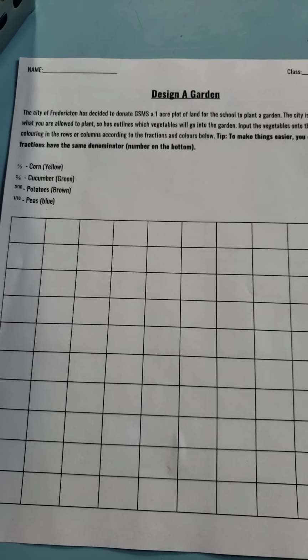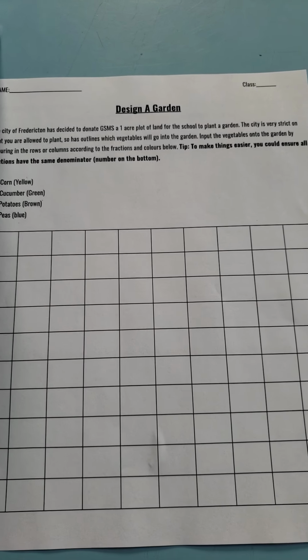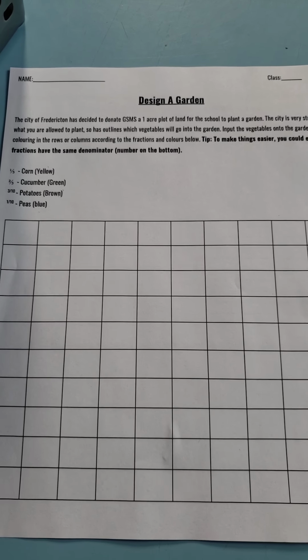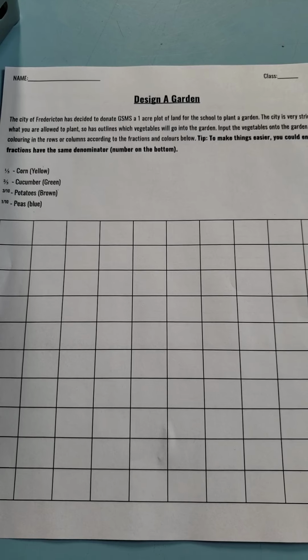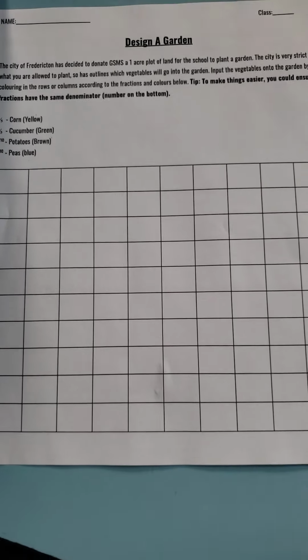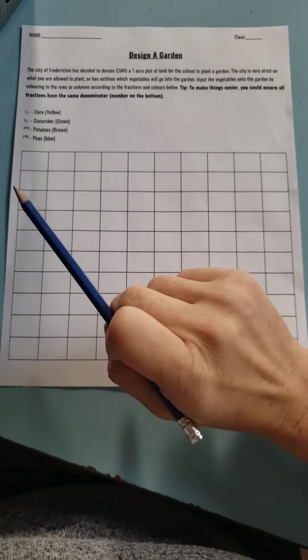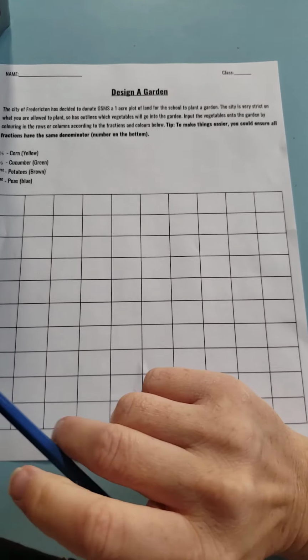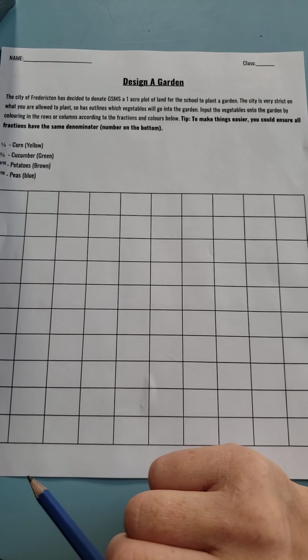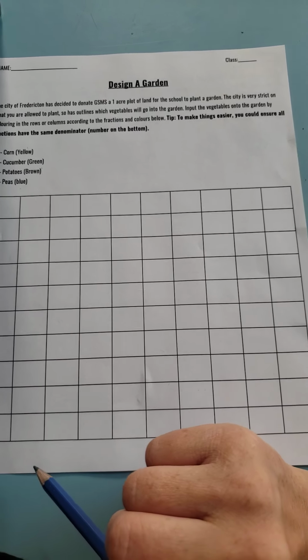Okay, so we're going to imagine that the city of Fredericton has decided to donate us some land to make a garden. They are very particular on what they want you to grow though. They're only giving you 4 varieties of vegetables, and so we have to figure out a way to get the vegetables into this area and use up all the space.